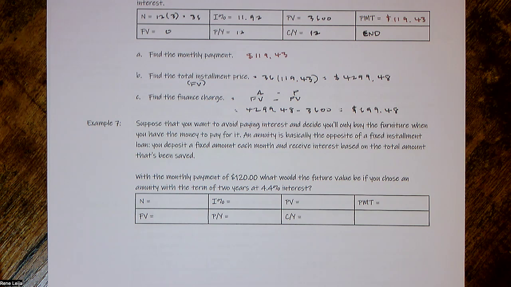It's just a little bitty investment. Instead of paying interest, you're making these monthly payments for 2 years, so that you let the bank work for you. Then you'll have this amount that you can work with at the end.